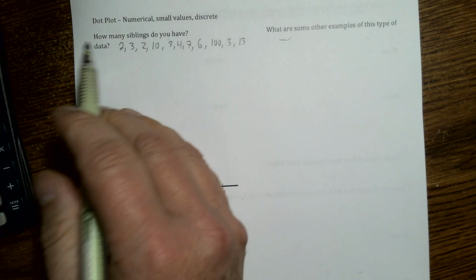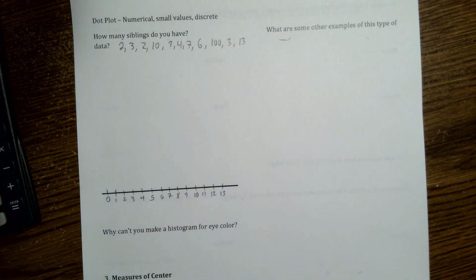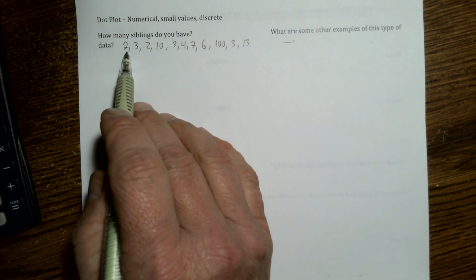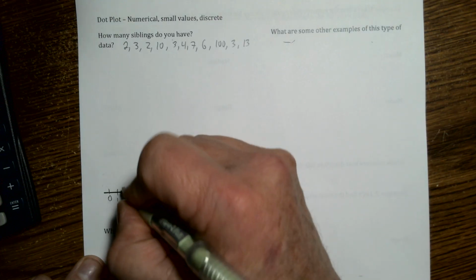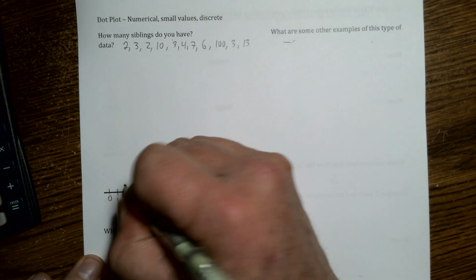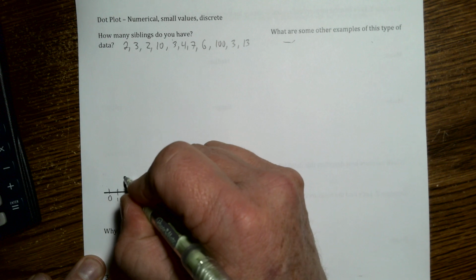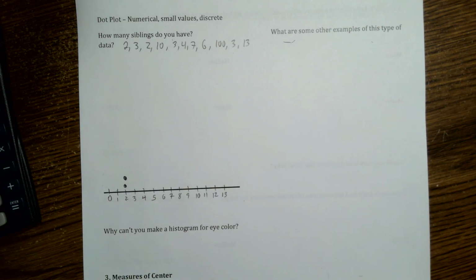With a dot plot, they call it dot plot for very obvious reasons. You just put dots for every instance that occurs. So the lowest value you have is 2. People said they had 2 siblings. I was actually one of those people. And I'm going to put a dot. That would represent me. And then somebody else in class had 2 siblings. And so we put a dot there as well to represent them.